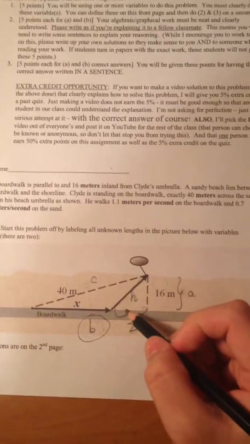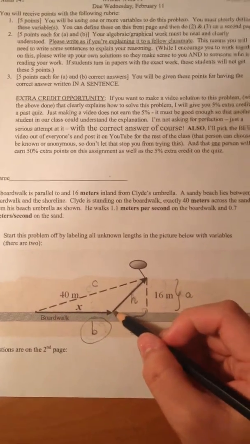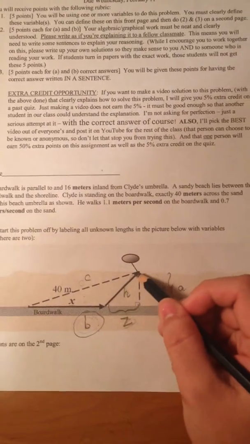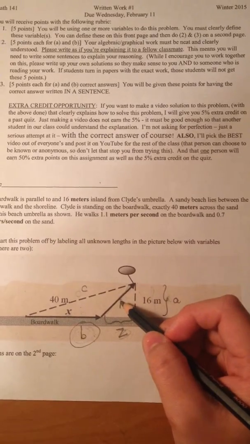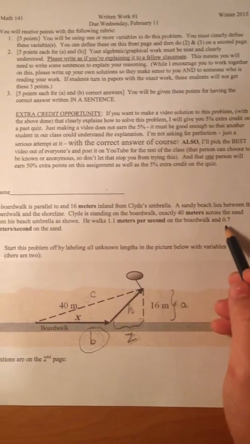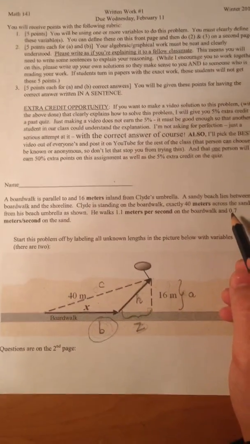So T2 is the time when Clyde walked on sand to his umbrella. The distance here is H, and the speed here is 0.7 meters per second.